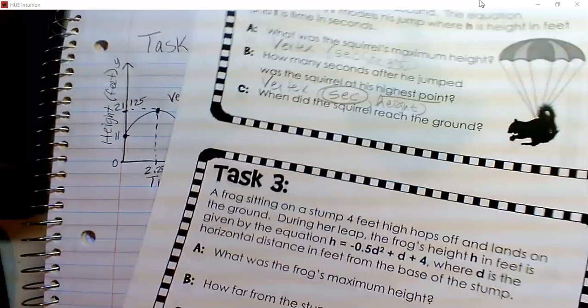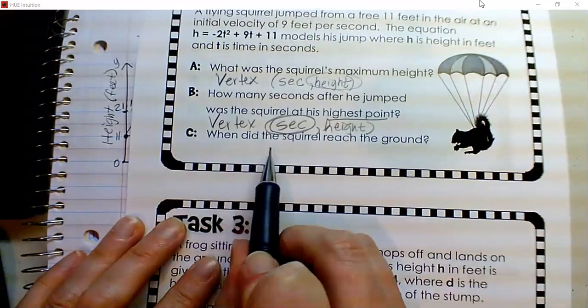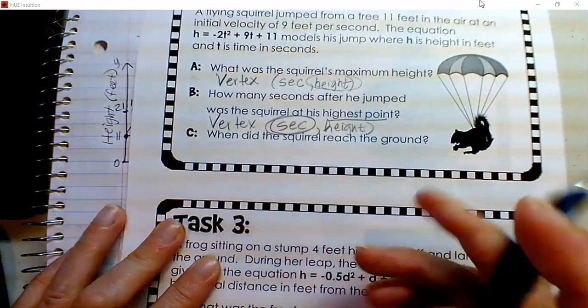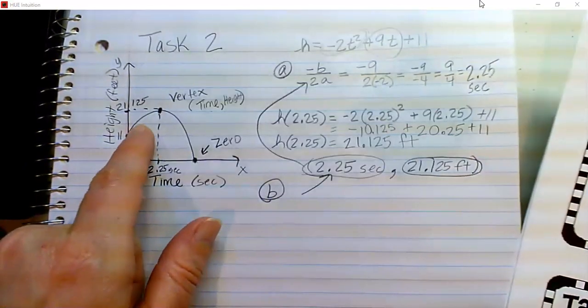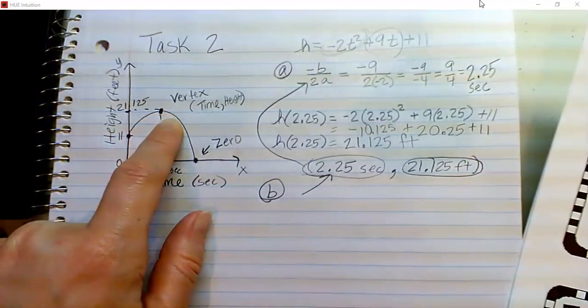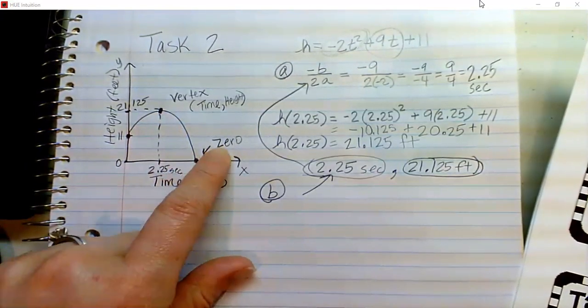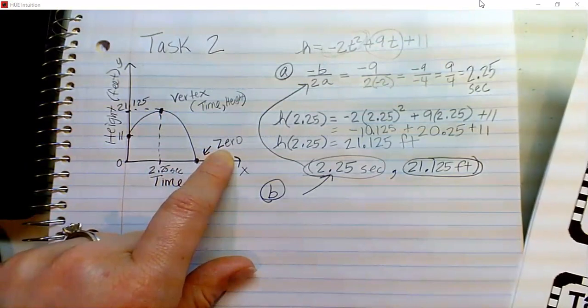All right, well, let's go to part C. When did the squirrel reach the ground? Remember, he's on that trajectory right here. He's jumping, he goes up, and then gravity is pulling him to the ground. So when is he at the ground? We need to find the zero of the function, right?